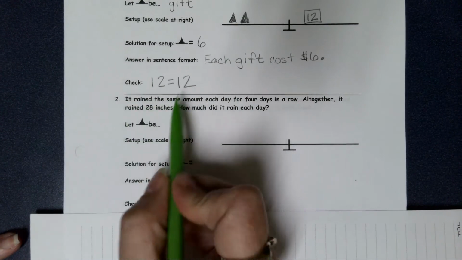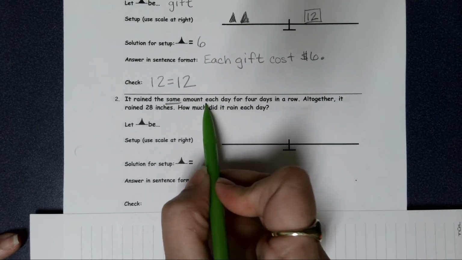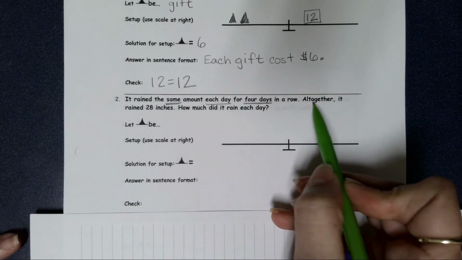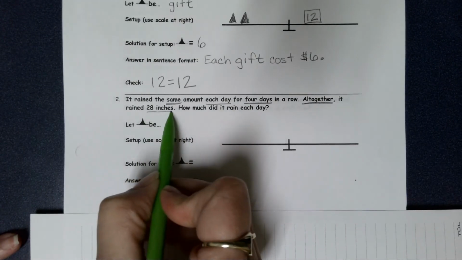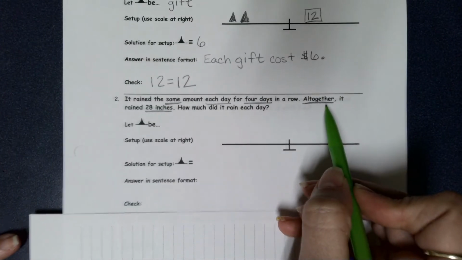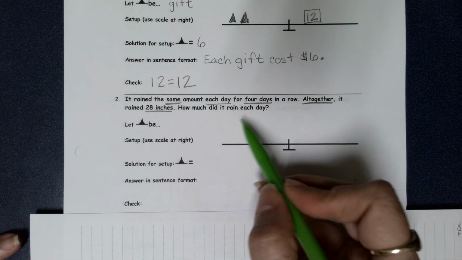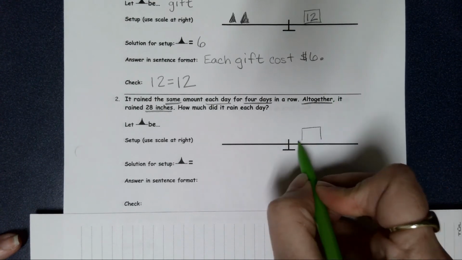It rained the same amount each day for 4 days. Altogether, it rained 28 inches. Altogether means we're going to add. So whatever we have on the left side is going to add together to give us this 28 inches.